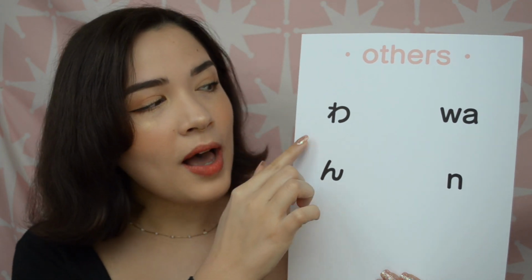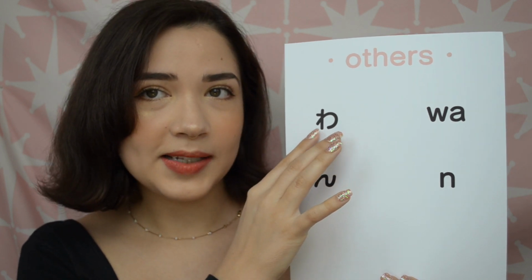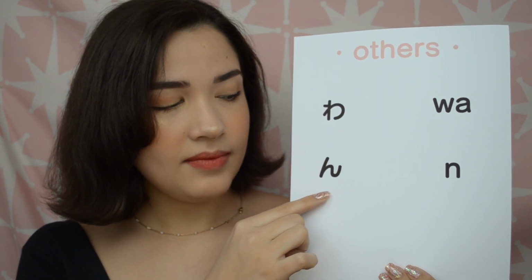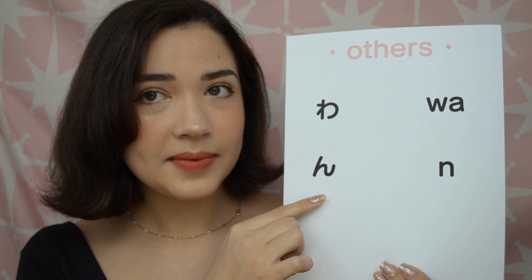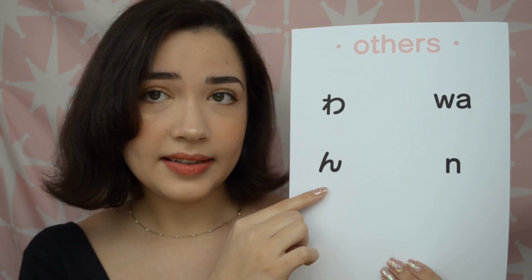So, next we have the other kind of miscellaneous sounds. So as I said before, wa is the only W sound that still exists in modern Japanese. So there's no wi or we or wo. We just have wa. So that's why it's by itself here. And along with wa, we have n. N is its own syllable in Japanese. So it exists on its own. So we have wa and n.